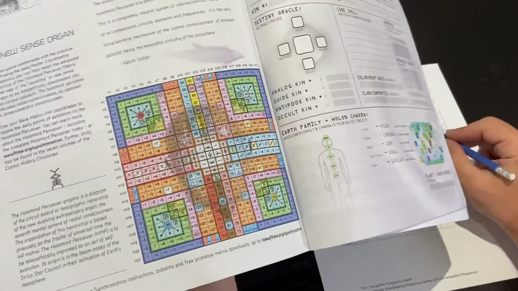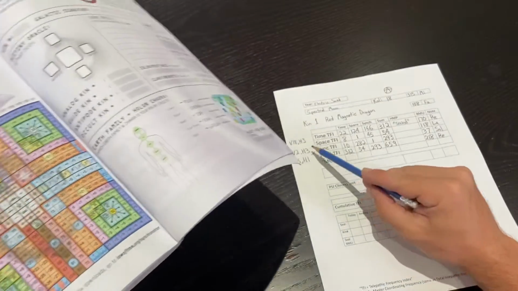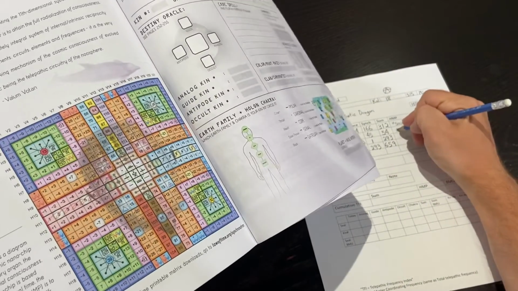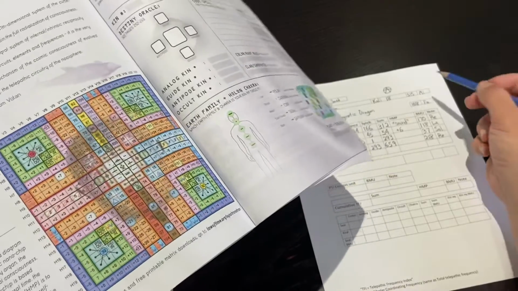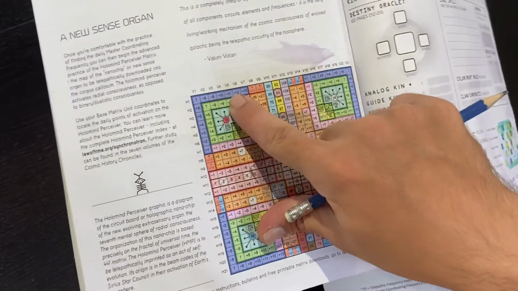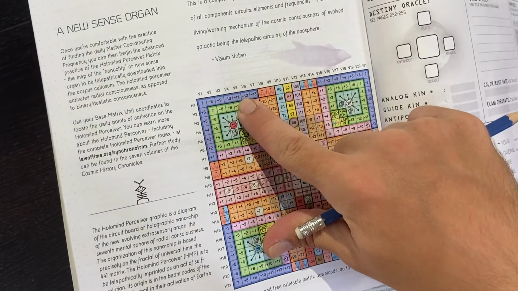Our space matrix, so vertical 2, horizontal 3, is +6. Vertical 5, horizontal 1, that is a -11.